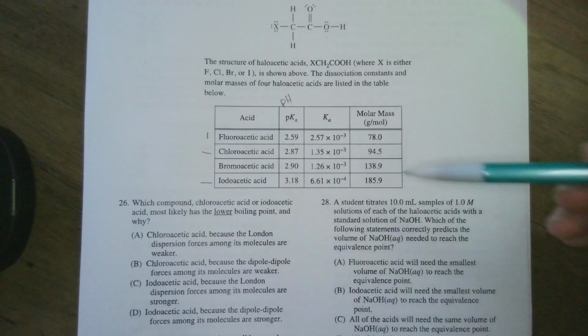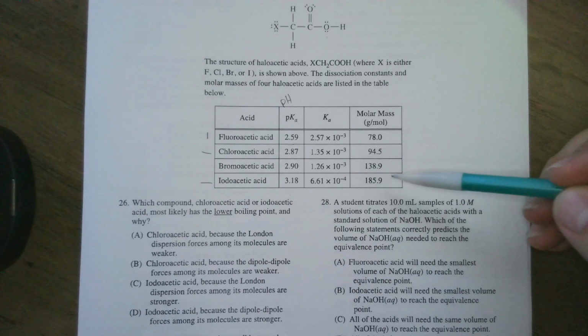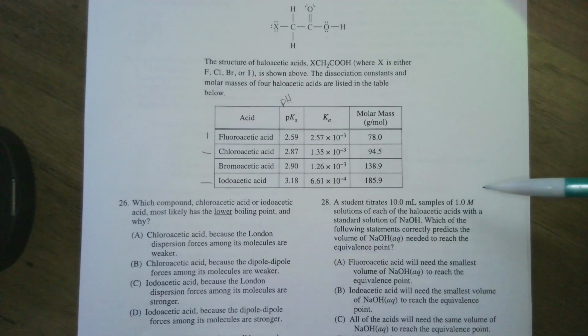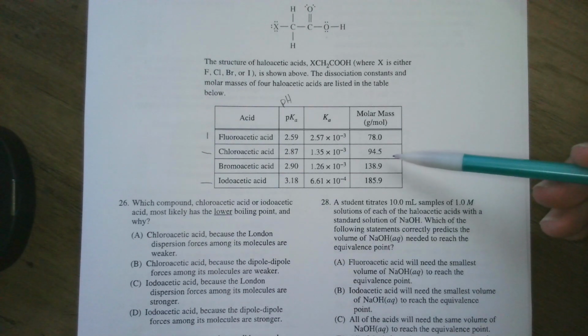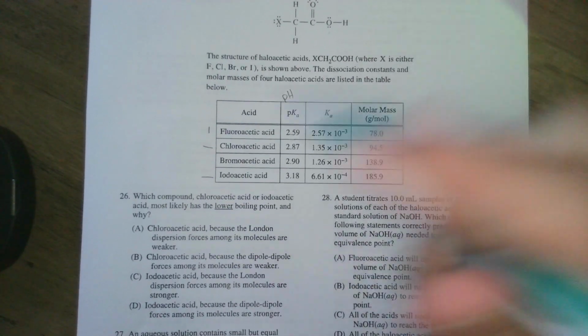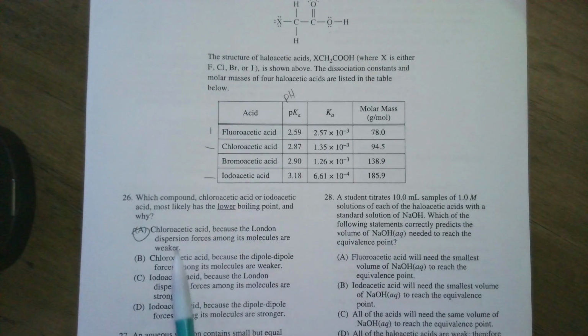Iodoacetic acid is much larger, and the bigger a molecule is, generally, the more London dispersion forces it has. And that's what will cause it to have a higher boiling point. So chloroacetic acid will have the lower boiling point because it is smaller. And our answer choice that matches that is A. Chloroacetic acid, because the London dispersion forces among its molecules are weaker.